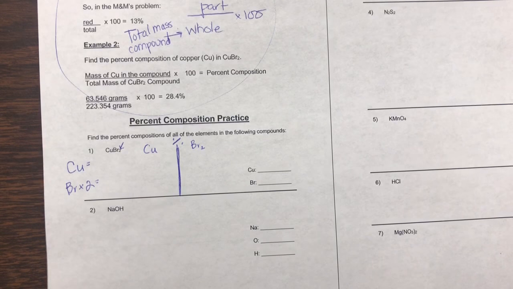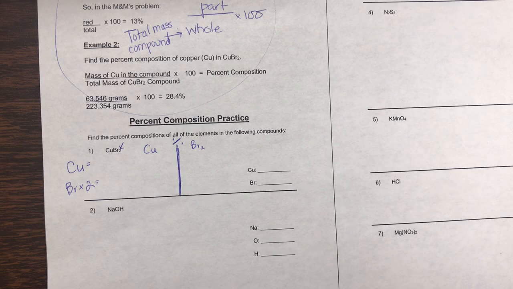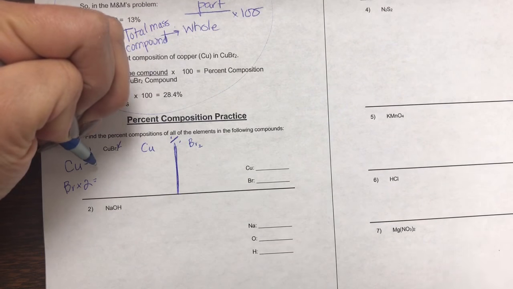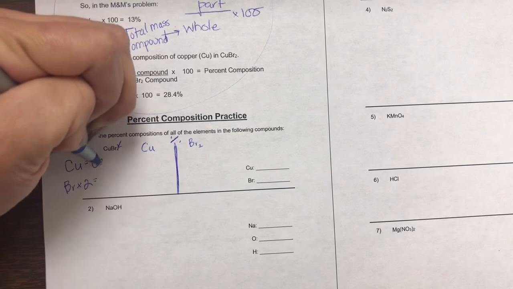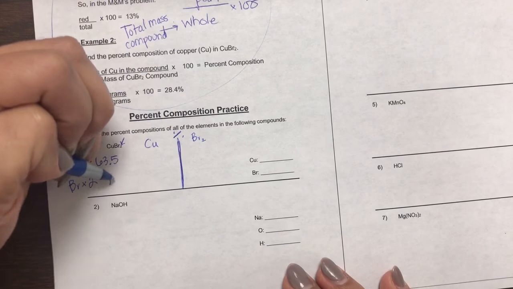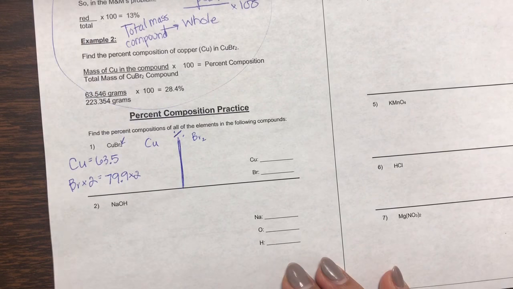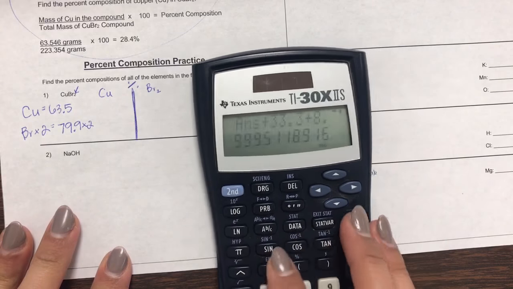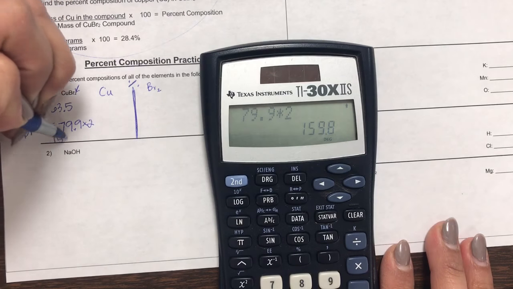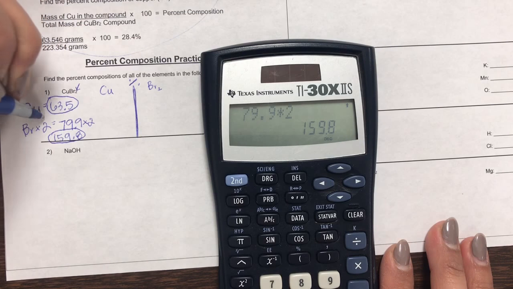So I'm going to have to go to my periodic table for copper. Copper's atomic number is 29, and it weighs 63.5. And bromine weighs 79.9. But there's 2 bromines, so I need to multiply that by 2 on my calculator. So 2 bromines weigh 159.8. So I need to add the 159.8 plus 63.5.